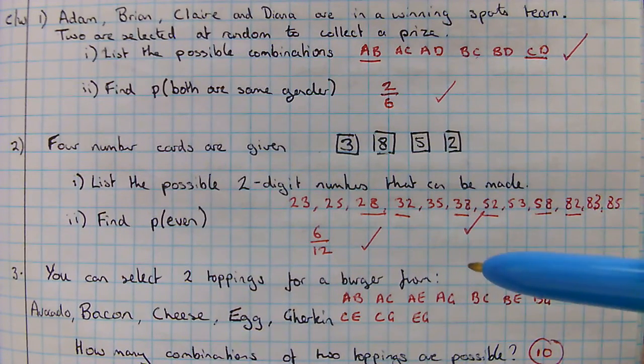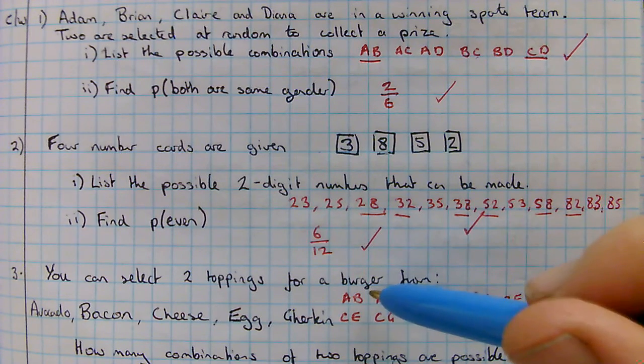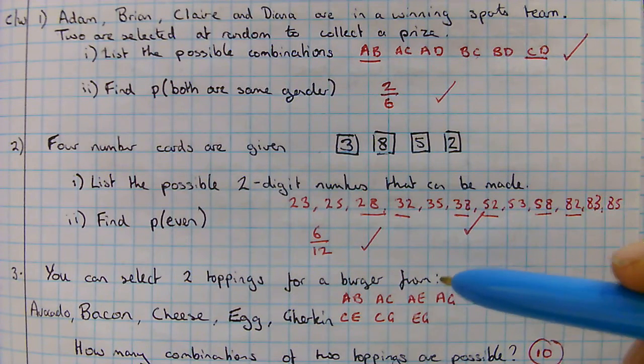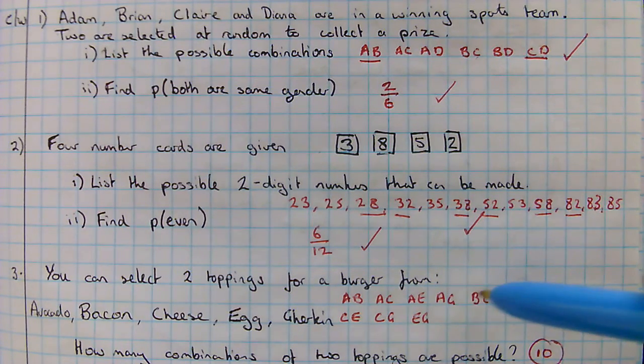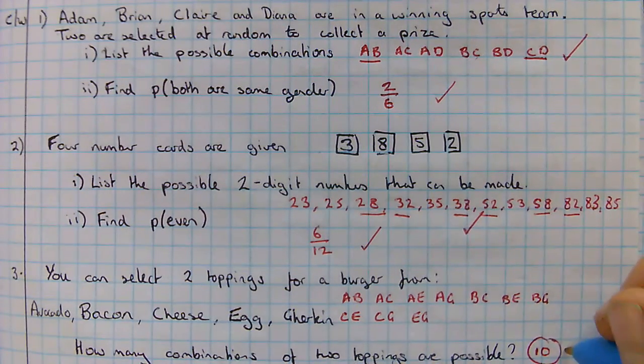Here, again, you need to be careful that we don't use the different toppings in reverse order. Avocado and bacon I've got. I can't then have bacon and avocado as a different outcome. So I've got 1, 2, 3, 4, 5, 6, 7, 8, 9, 10. There's 10 different combinations possible.